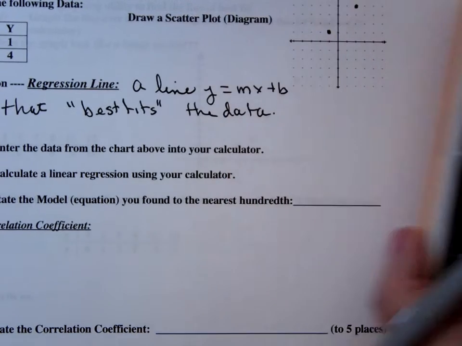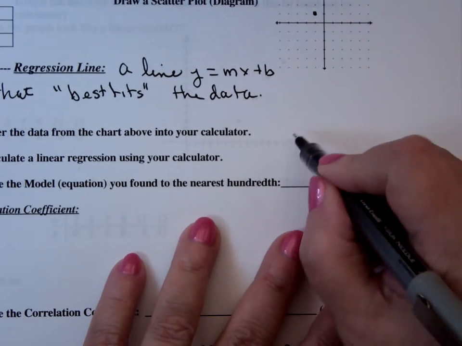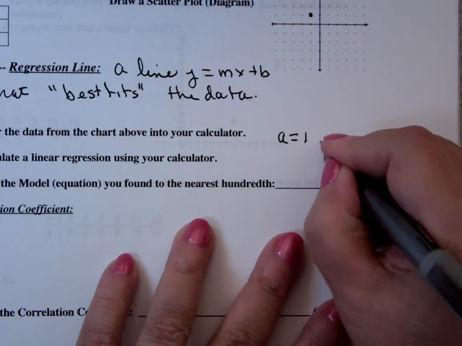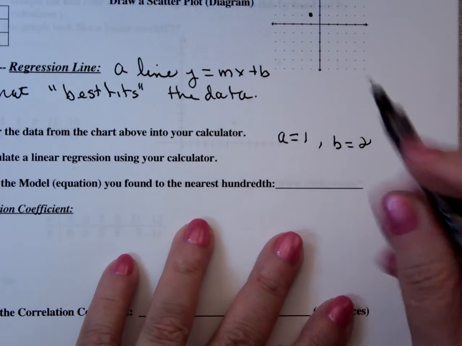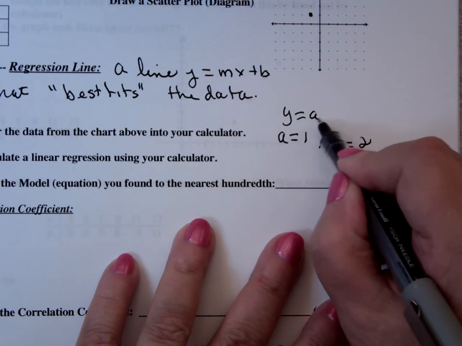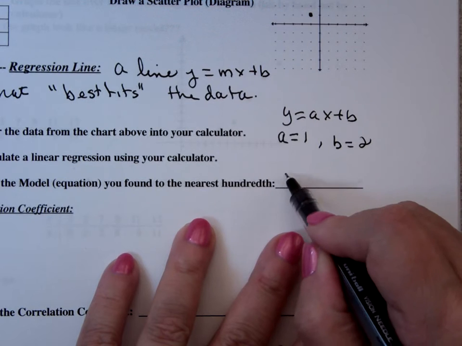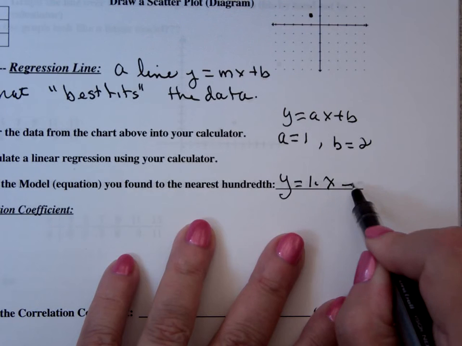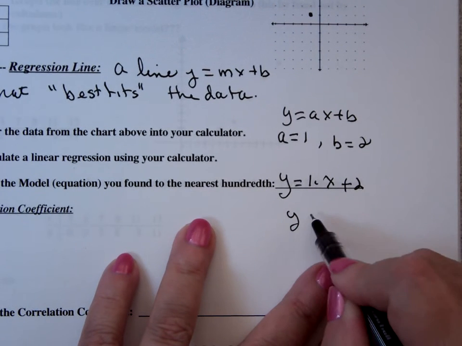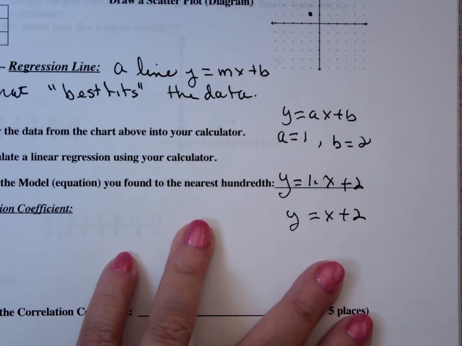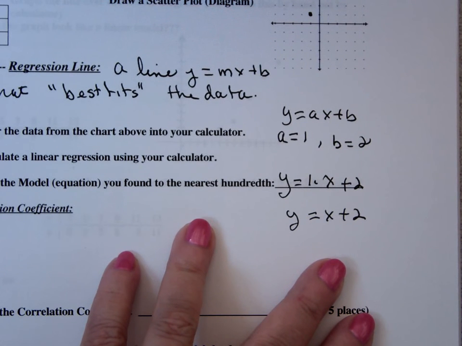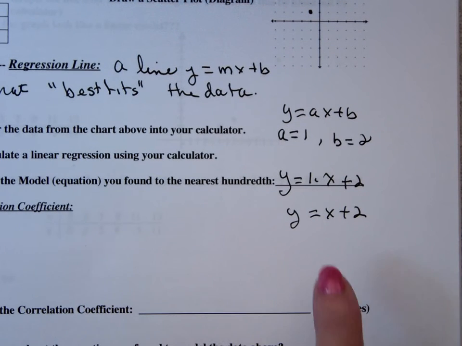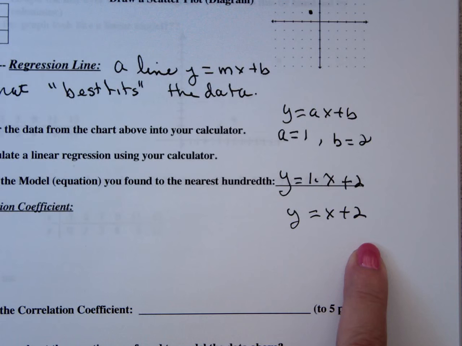Now, what is the model? We got that A was 1 and B was 2. It's of the form Y equals AX plus B, so it's Y equals 1 times X plus 2. Or we normally write it as Y equals X plus 2. That's your model. That says now I can put in X, get out Y, put in X, get out Y. I have the equation that goes through those two data points.